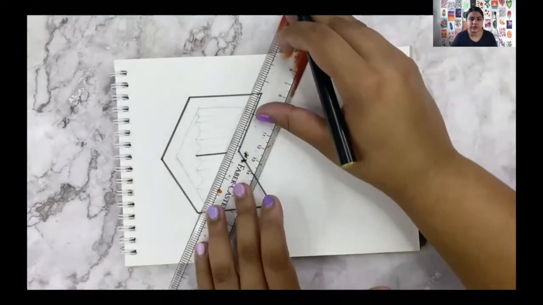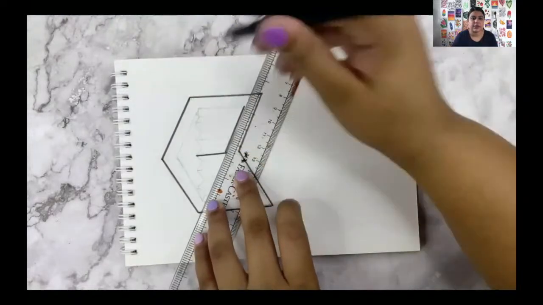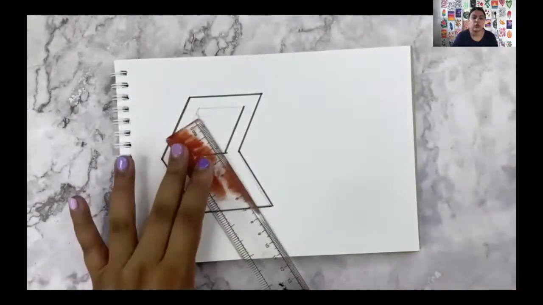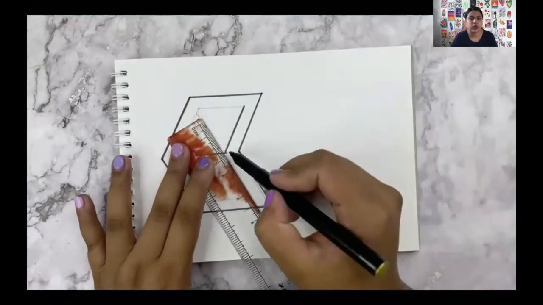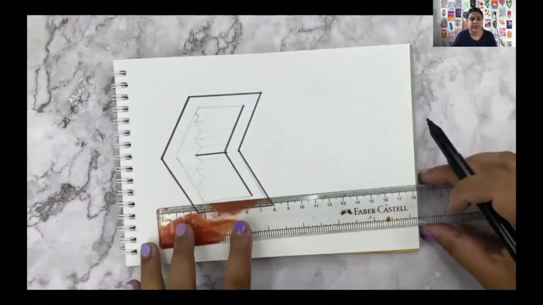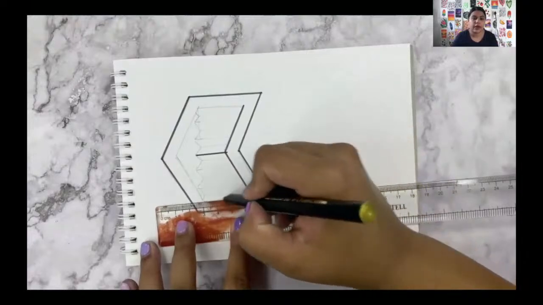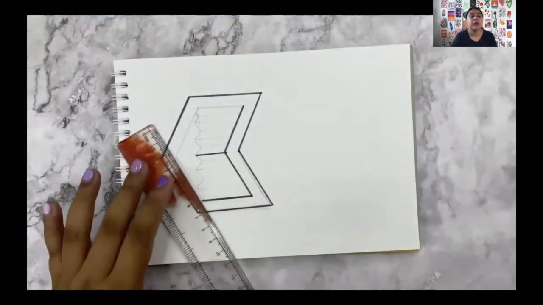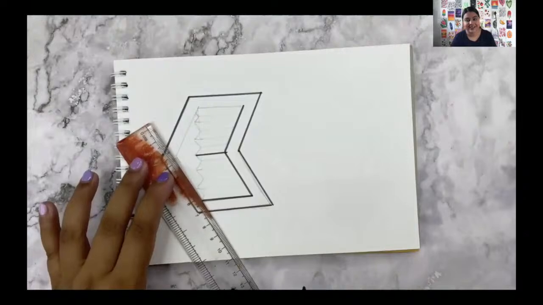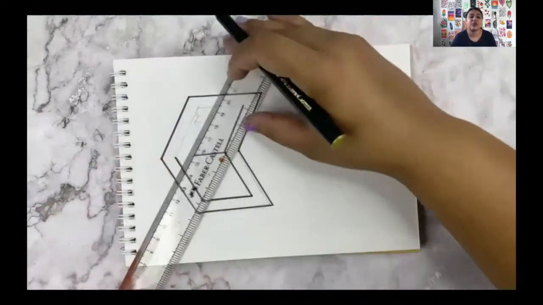Excellent work. So here you can see I'm just checking that all of it is parallel, and in some places I've gone off. So I will go ahead and correct that as I go. Perfect. My outside lines weren't necessarily that bad when it comes to how parallel they were, but my inside lines were not parallel at all and were not equidistant at all. So there I will go ahead and correct it much more.